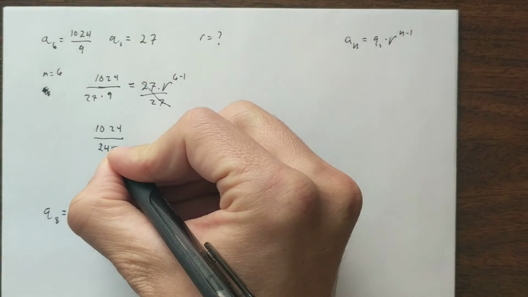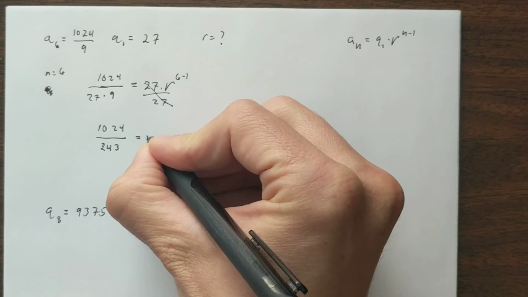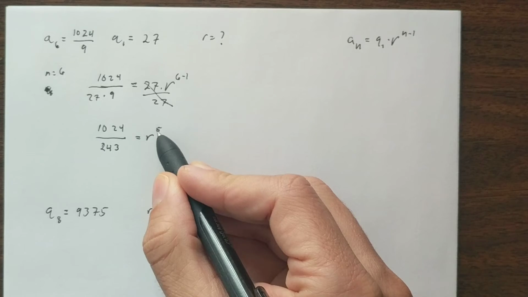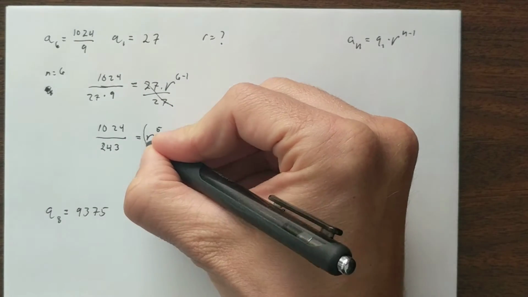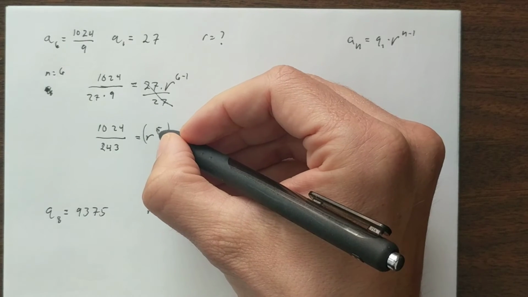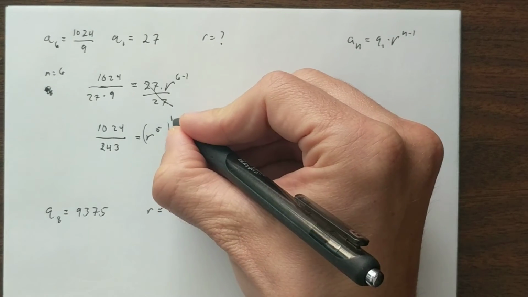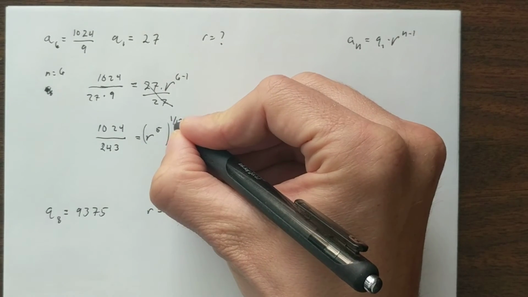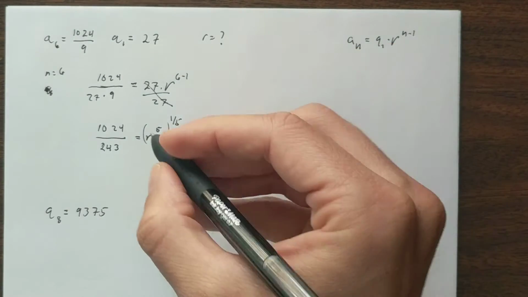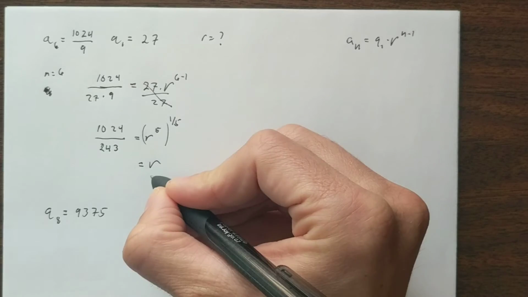So we have 243 down here, and that's going to equal r to the fifth, right? 6 minus 1. Now, how do we get rid of this power of 5? We want to take it to an inverse power. That would be 1/5, because with a power to a power you multiply, and 5 times 1/5 is just 1. And so that's why this side of the equation just becomes r.